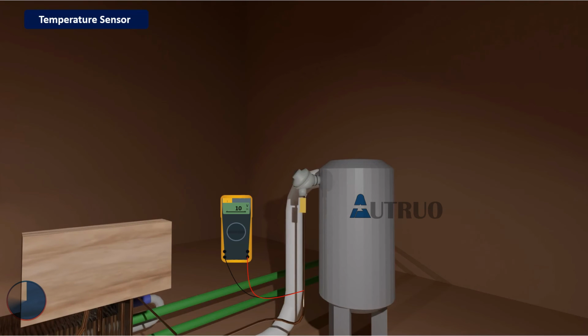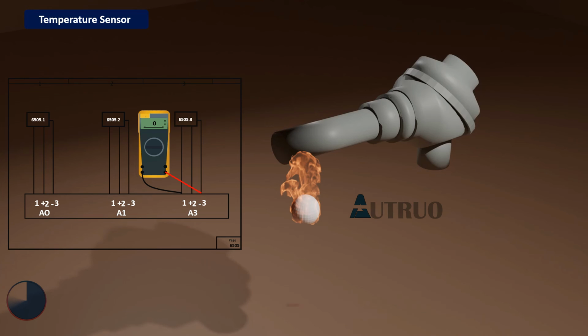Once a voltage is obtained, we will manually trigger the sensor and check the feedback. The feedback cable is not sending feedback to the module. With this, we have narrowed down the problem. We will now replace the faulty cable with a new cable.